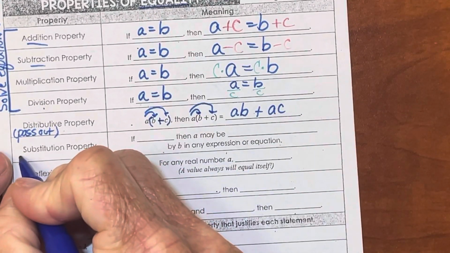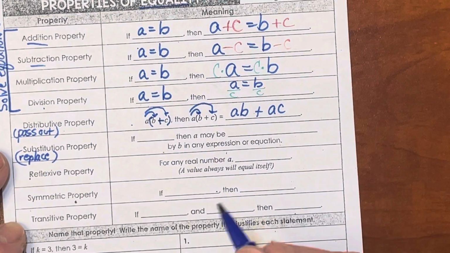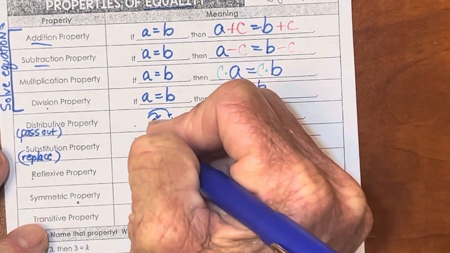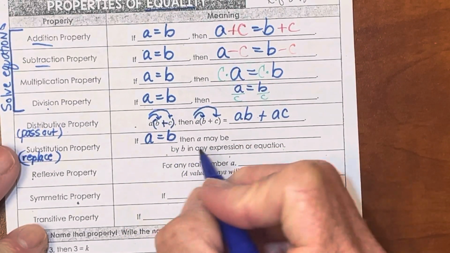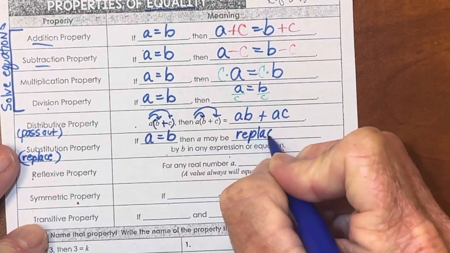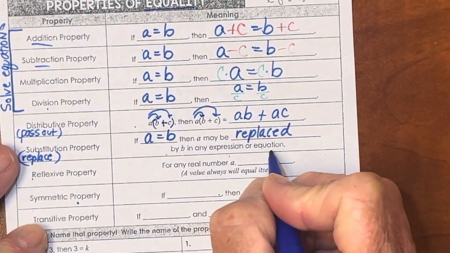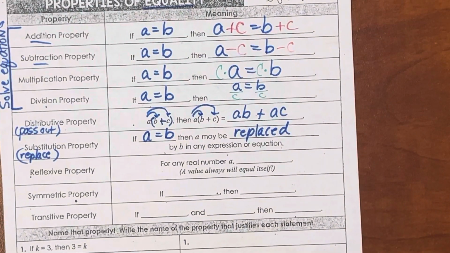The substitution property: if you substitute something, you replace it with something else. So if A is equal to B, if those values are the same, then A may be replaced by B in any expression or equation. You can replace an equivalent quantity.